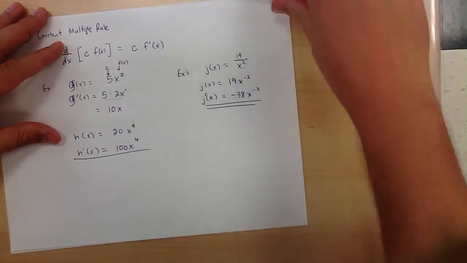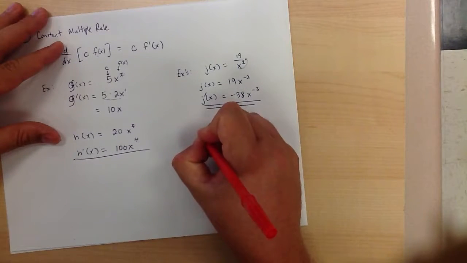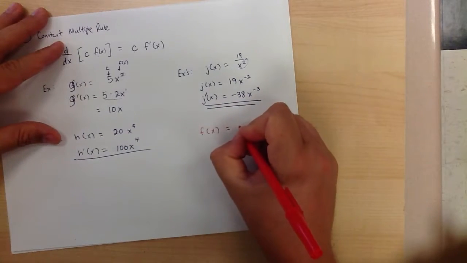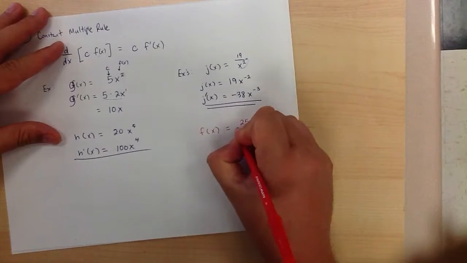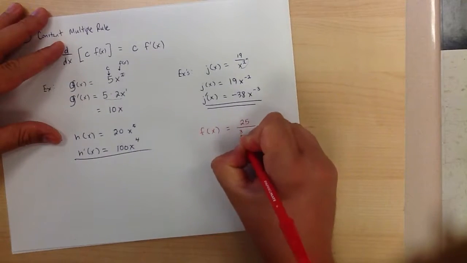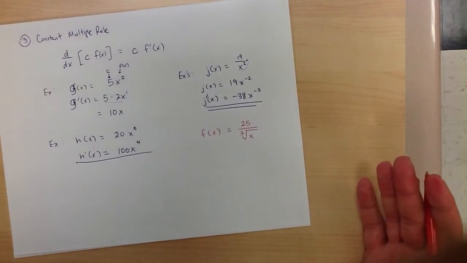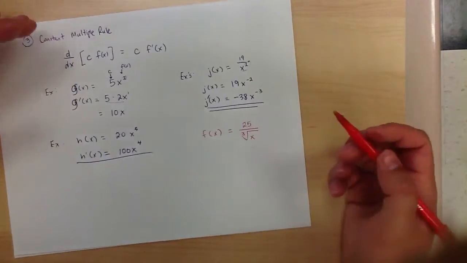Please be careful there. Let's just do one more. Let's go back to our good old friend f of x. Let's make it hideous looking. Really hideous looking. So we have the radical sign, which you don't like to see.